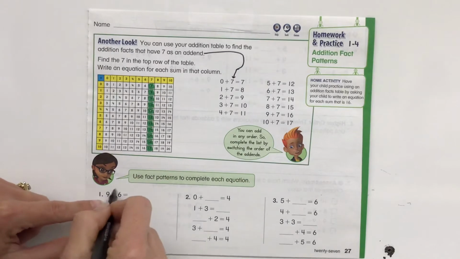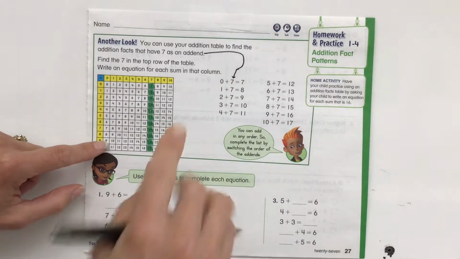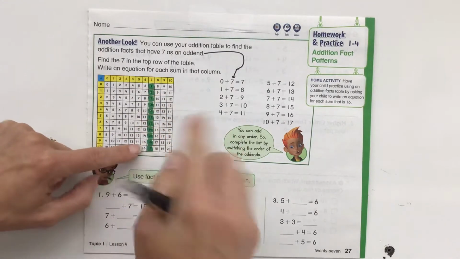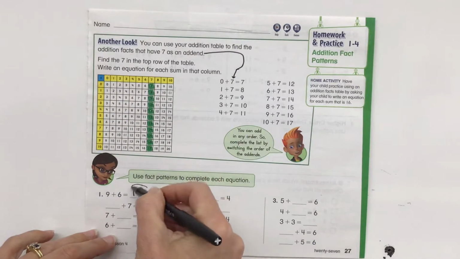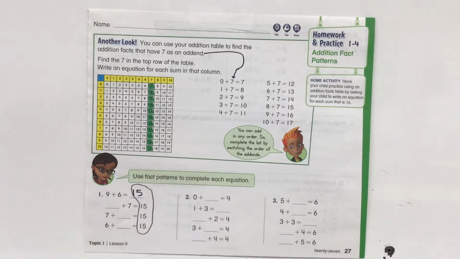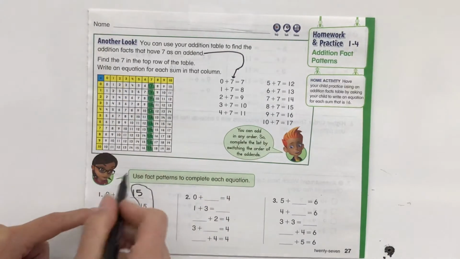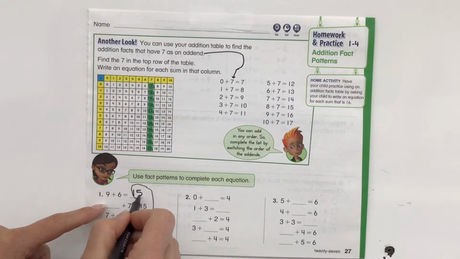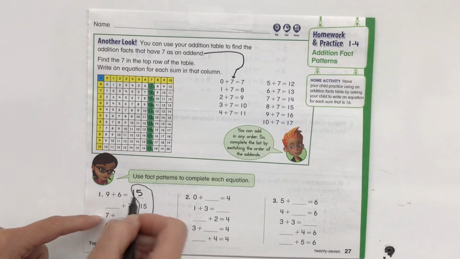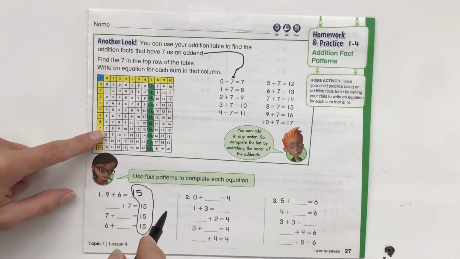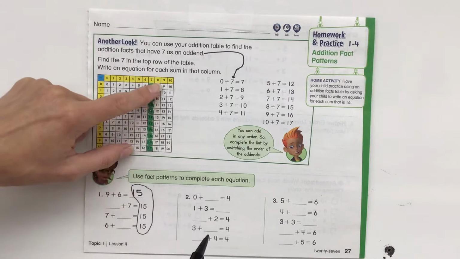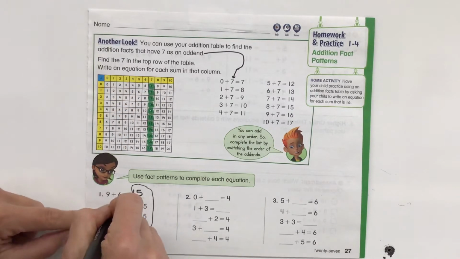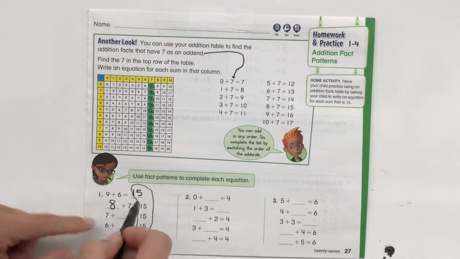Okay, 9 plus 6 equals something. So let's see, 9 plus 6 equals 15. Now take a look. We're going to think smart on this. All of our sums are 15. So let's take a look if we can see some of our fact patterns to help us solve some steps. Okay, 9 plus 6 is 15. Something plus 7 equals 15. So I'm going to start at 7. I'm going to go over till I hit the sum of 15 and go up from there. I get an 8. So 8 plus 7 equals 15.